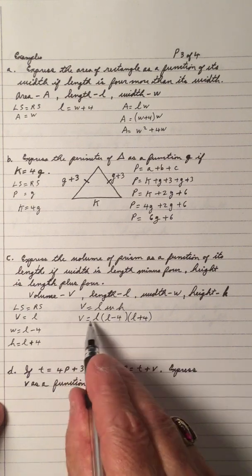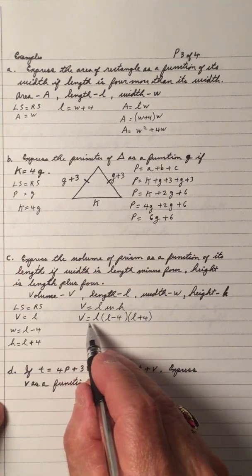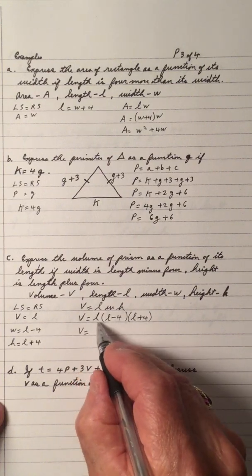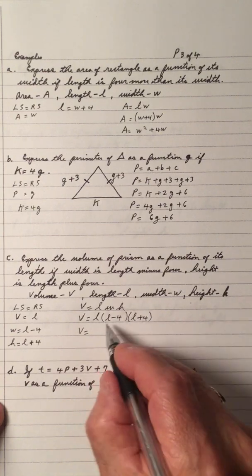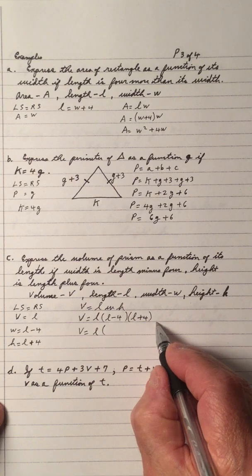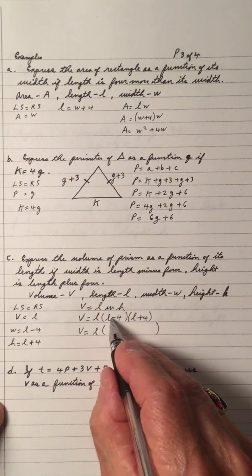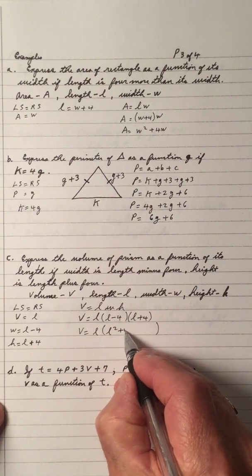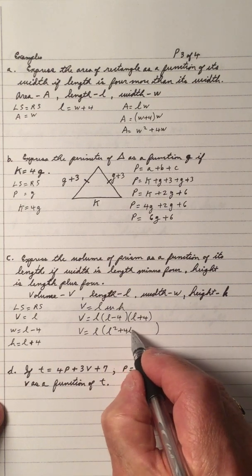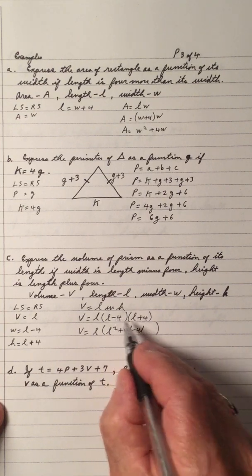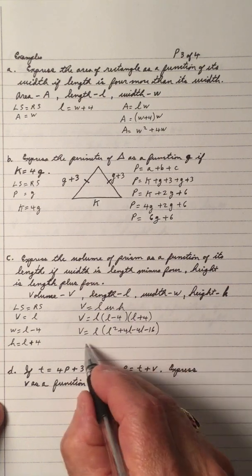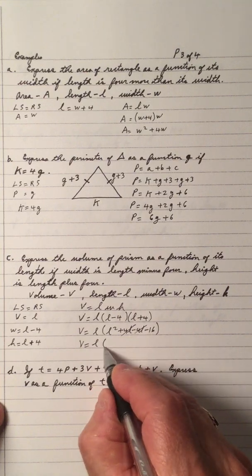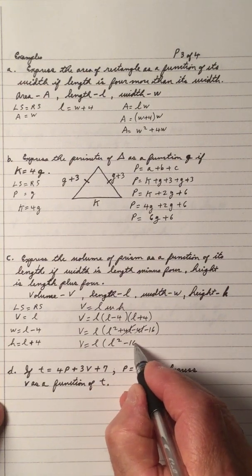So now we have all lengths, so the volume is a function of L right now because it's all L's. But let's simplify this. Normally if I have 3 multiplications, I multiply the right 2 first. So let's multiply these 2 brackets here. L times L, L squared. L times plus 4, plus 4L. Negative 4 times L, negative 4L. Negative 4 times plus 4, minus 16. So plus 4L minus 4L cancels out, so we get L squared minus 16.